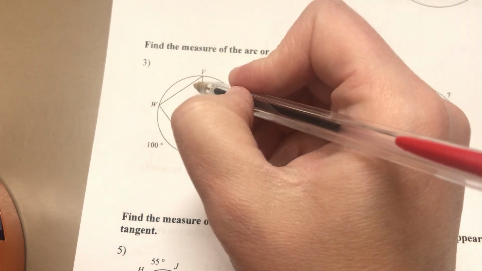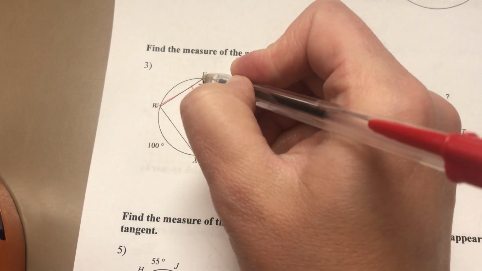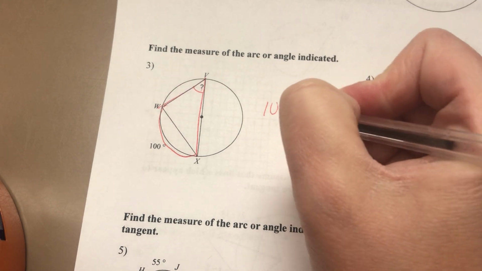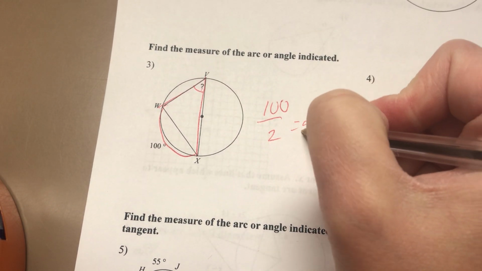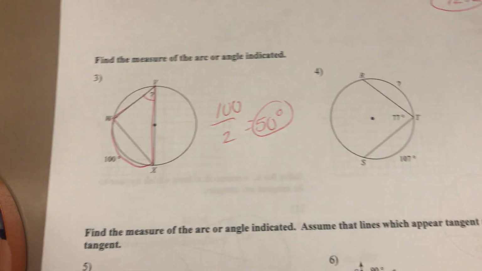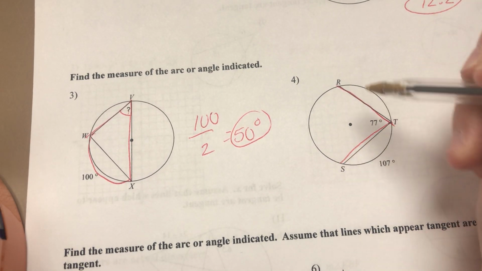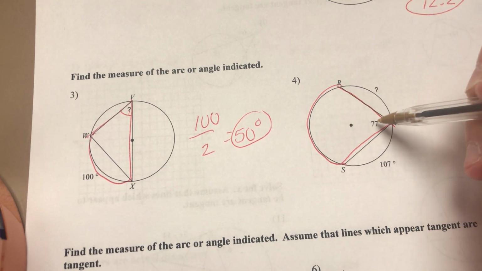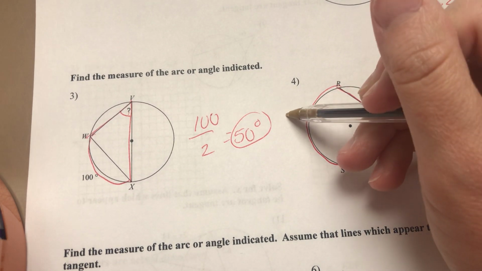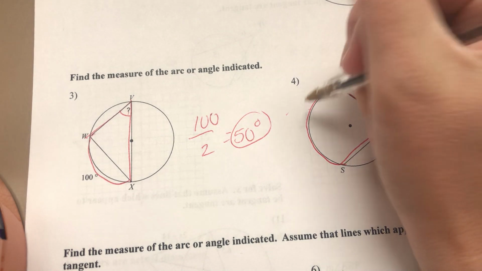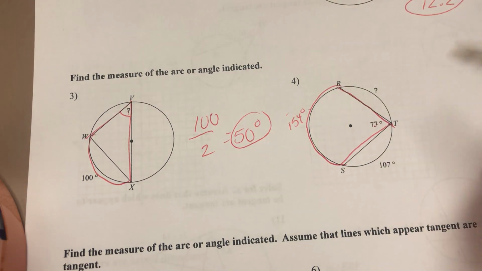Now we're dealing with arc or angle. So this angle, I follow it to its arc. Because that angle is on the circle, I simply divide by 2 and get 50 degrees. On the right, again, I follow the angle that I'm given. The angle is half the arc, therefore if I multiply by 2, I'll go in the opposite direction. So that is 154 degrees.